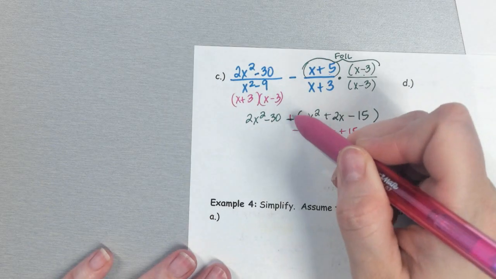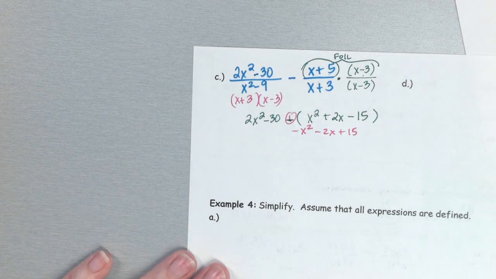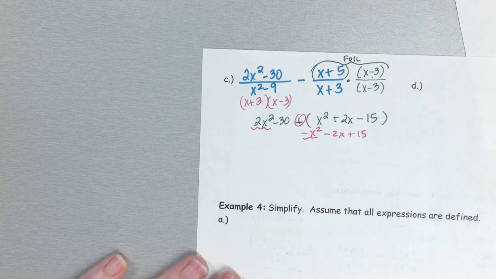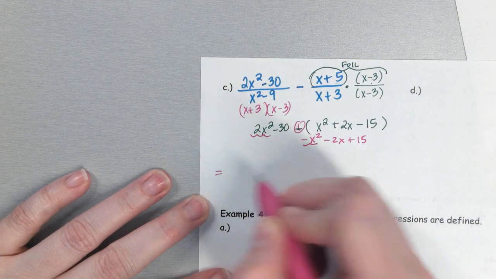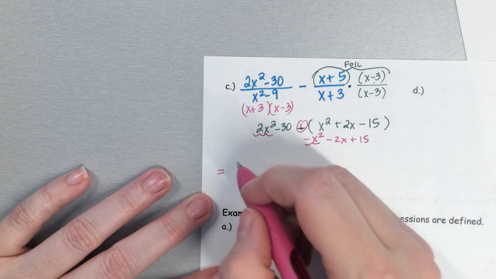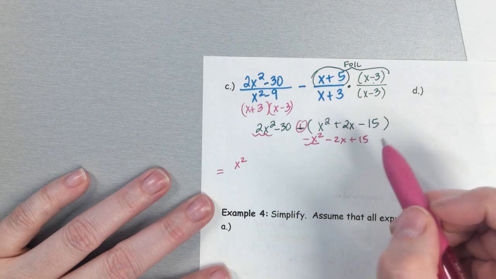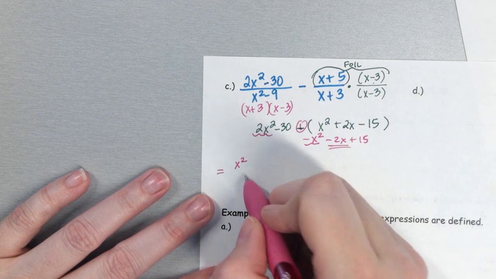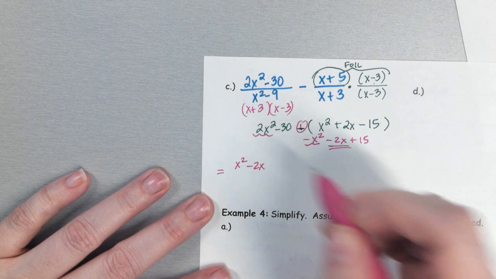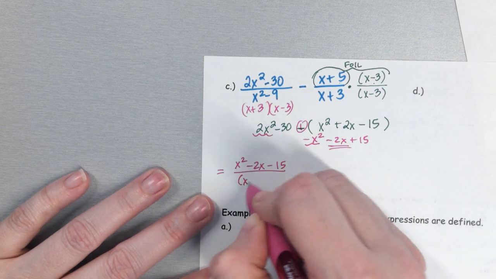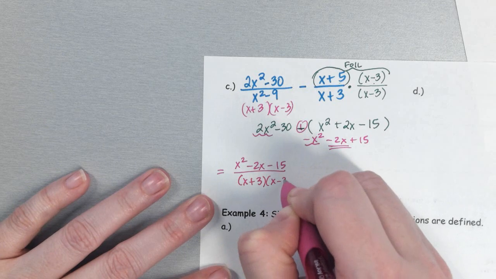Okay, so you change this to a plus and then you distribute the negative. So 2x squared minus x squared, what's that going to be? 2x squared minus x squared is just x squared. And then negative 2x, nothing to combine it with. Negative 30 plus 15 is negative 15. The denominator, x plus 3, x minus 3.